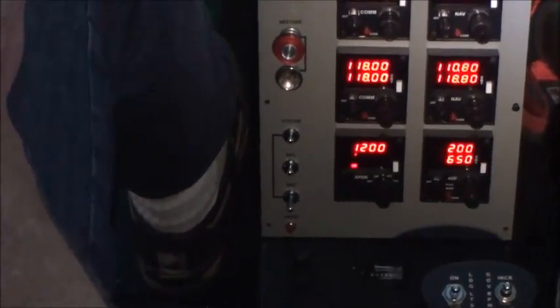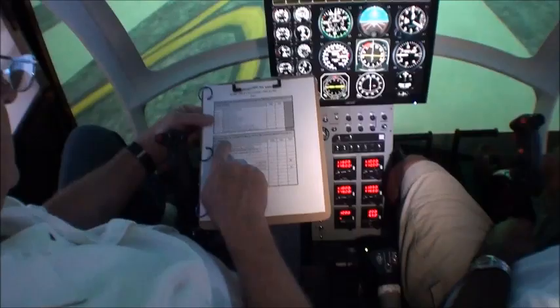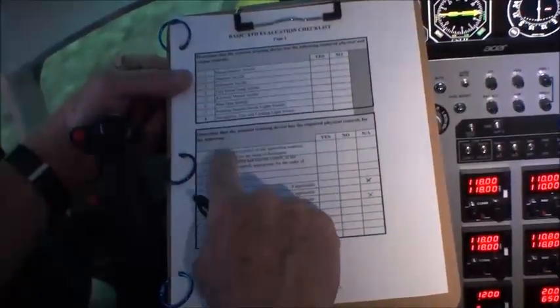Navigation, taxi and landing light switch. So we have the nav lights here, and we have the landing lights here. Okay, that's good. We're now going to determine that the aviation training device has the required physical controls for the following.